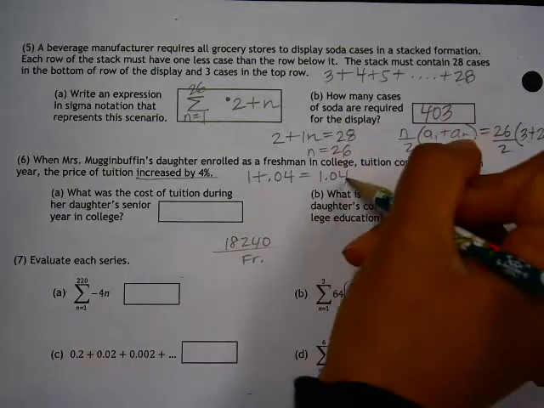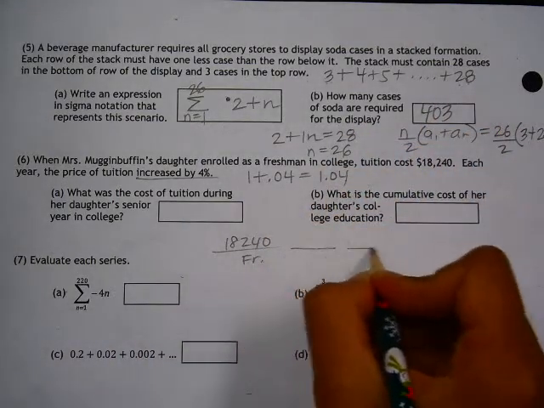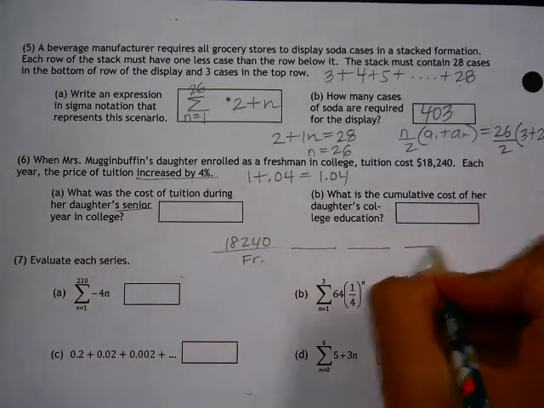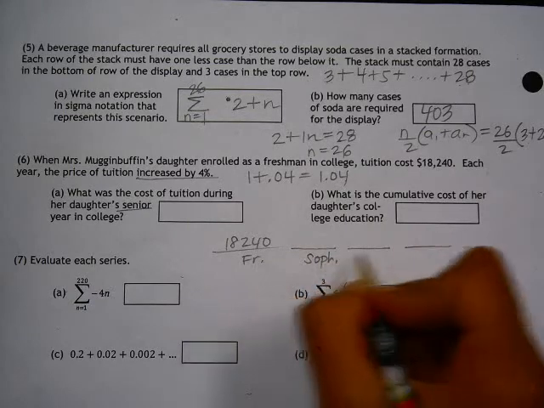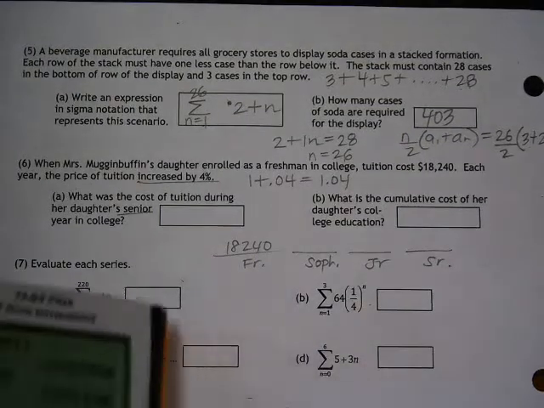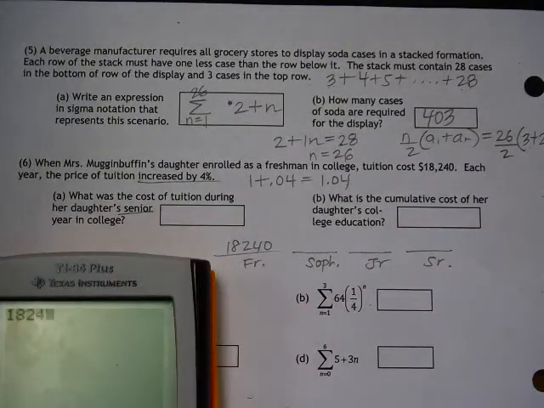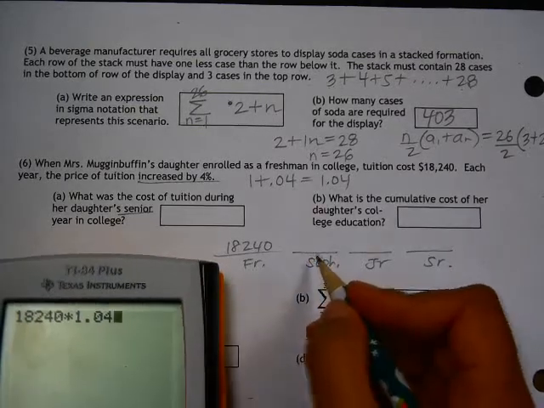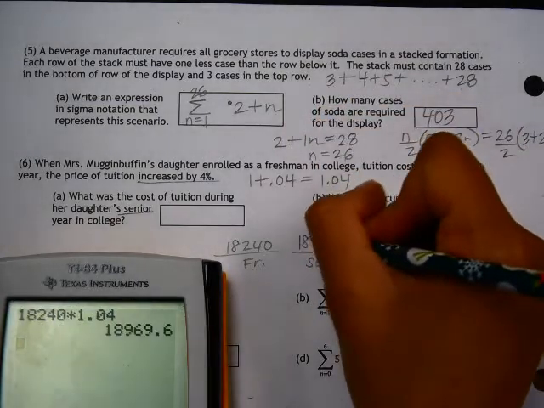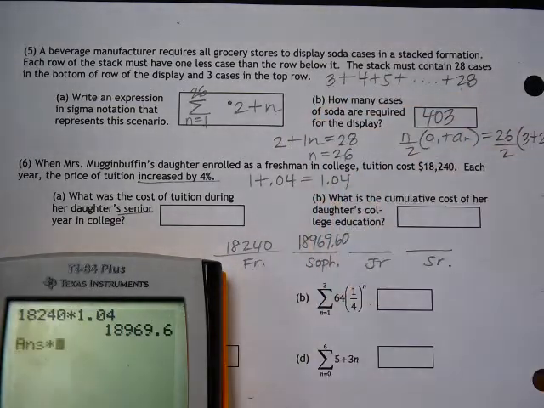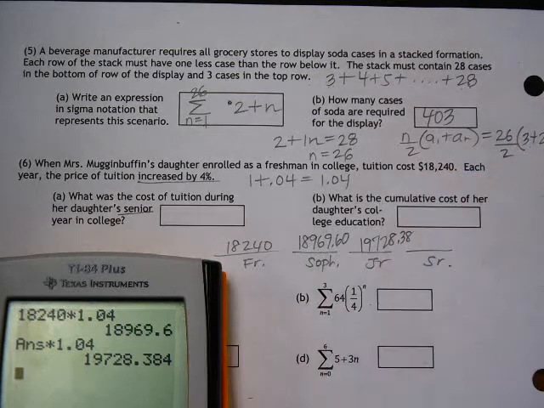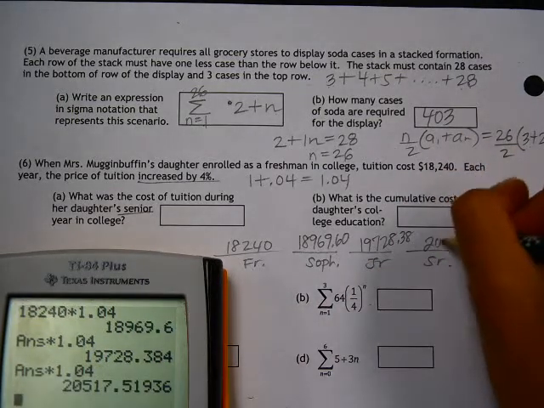So if this is the multiplier, then I can find her sophomore, her junior, and then part A is asking for the cost during her senior year. So this would be sophomore, junior, and senior year. This seems simple enough to just multiply by 1.04 until we get to senior year. So multiplying it times 1.04 for sophomore year, and then times that again to get her junior year, and then times 1.04 again to get her senior year.